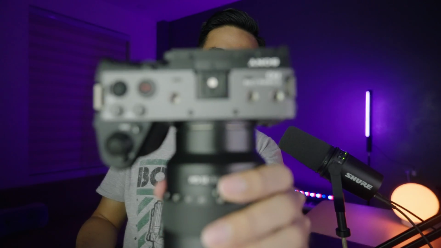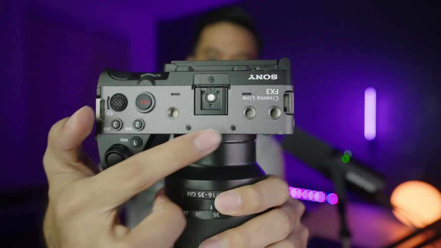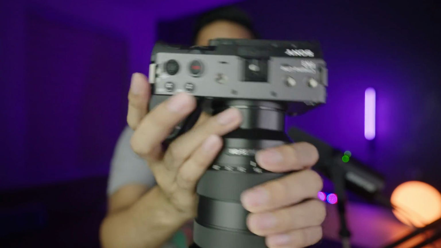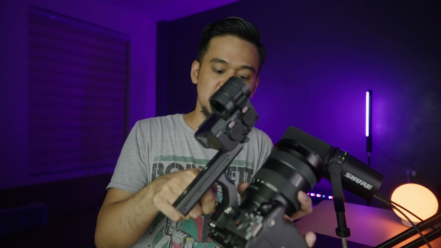Now, one of the main differences of the FX3 from the A7S III is the mounting threads. As you can see here, you've got mounting threads here, here, here on the side, both sides actually, which is designed also for this top handle. Now, you could put the top handle here and screw it on the mounting threads, and you've got an instant top handle for your FX3. And this enables you to use a top handle without a cage.